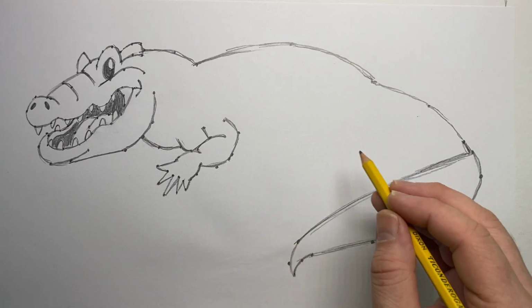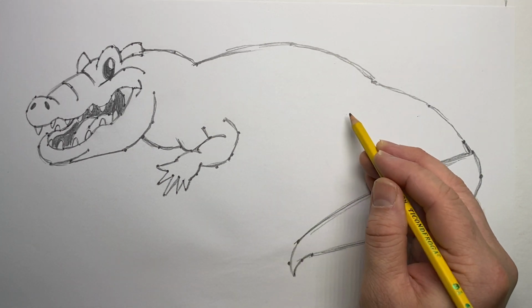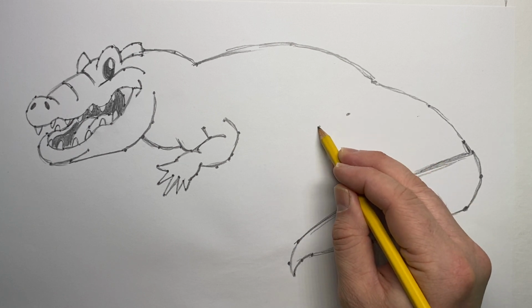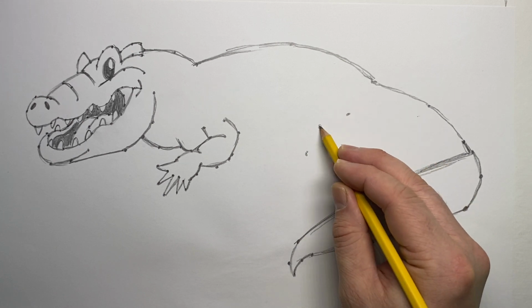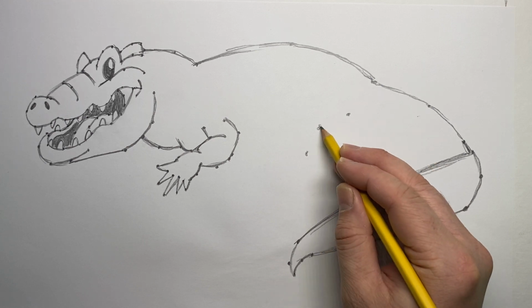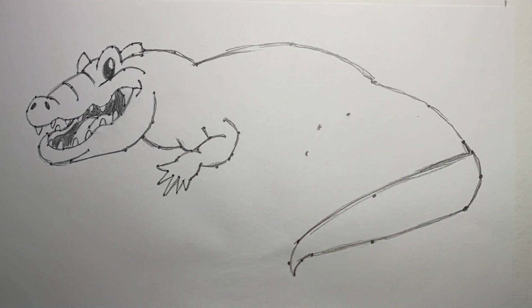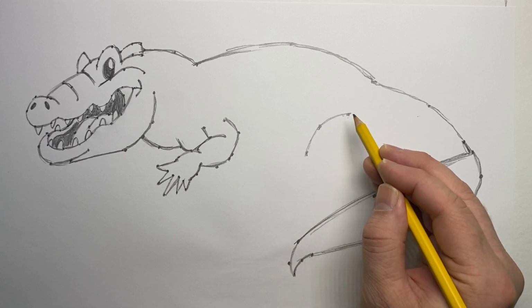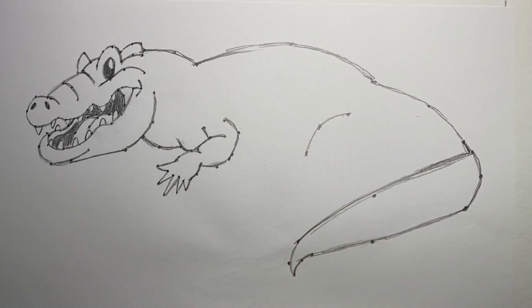Okay, so next thing we're going to do is start putting on the back leg here. To do the back leg, we're going to put a curve here, a dot here, make another curved line. They have a bigger back leg than their front leg. And there we go, we've got this nice curved line here. And we'll start that just like that. Okay, so that looks pretty good.